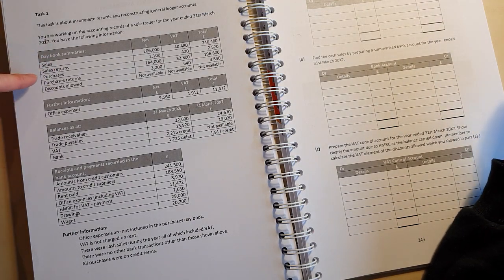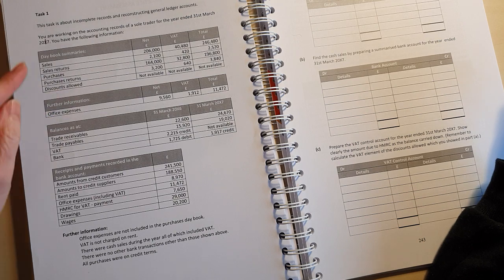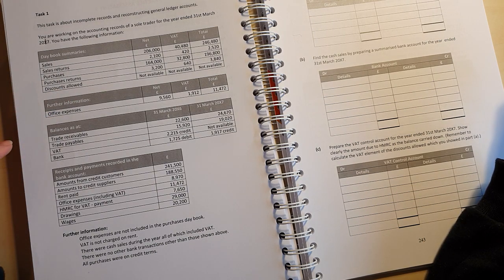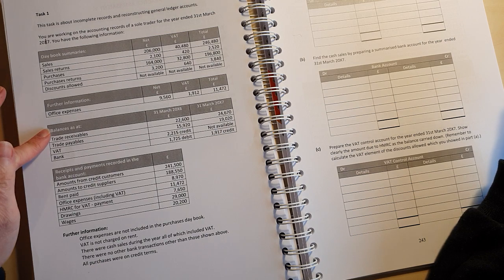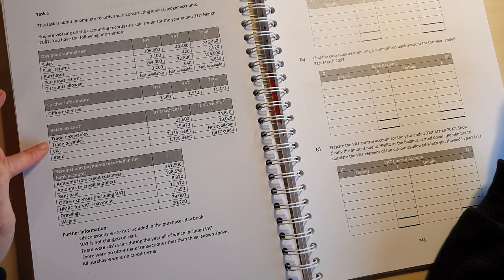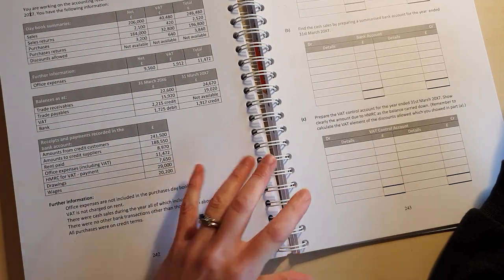Daybook summaries. Sales returns, purchases, returns, discounts allowed. Further information, office expenses, balances as at trade receivables, trade payables, VAT, bank, receipts and payments recorded in the bank account.